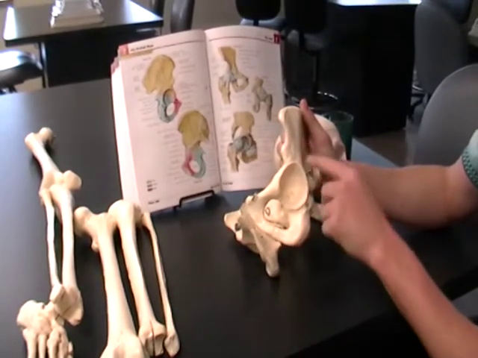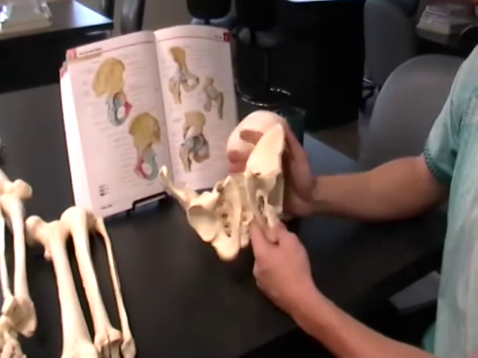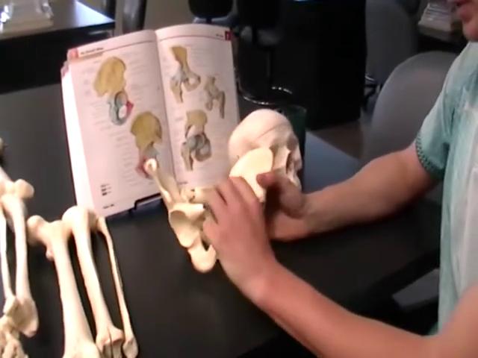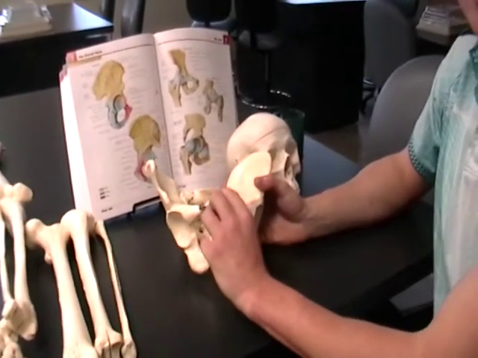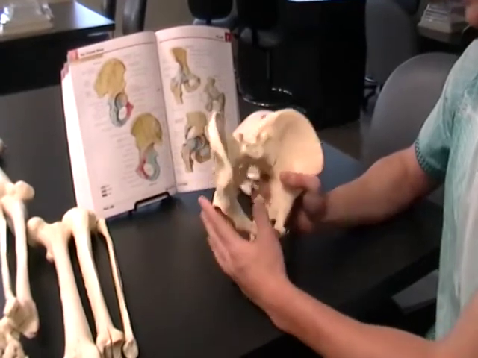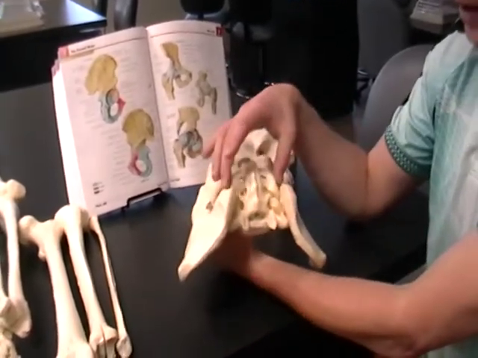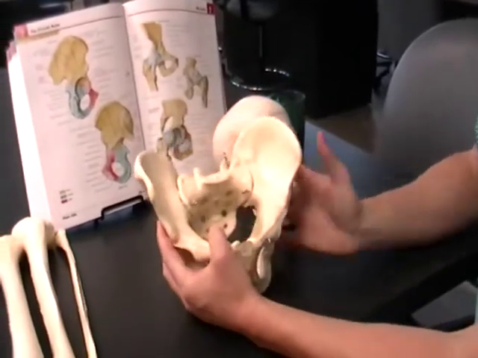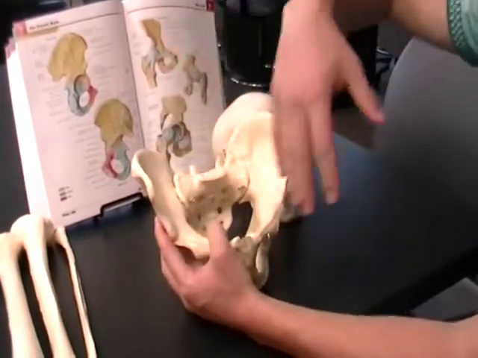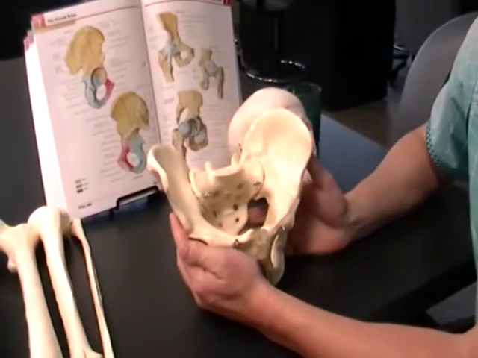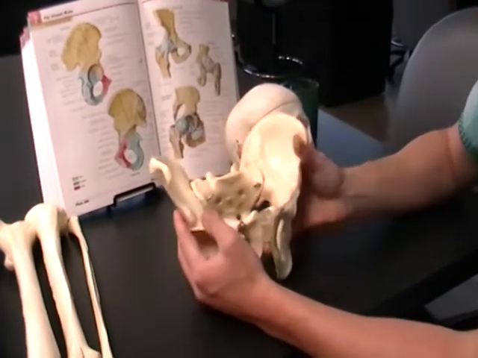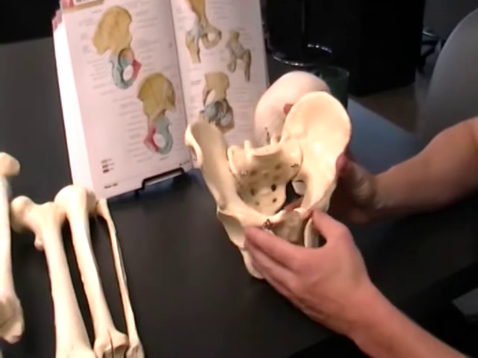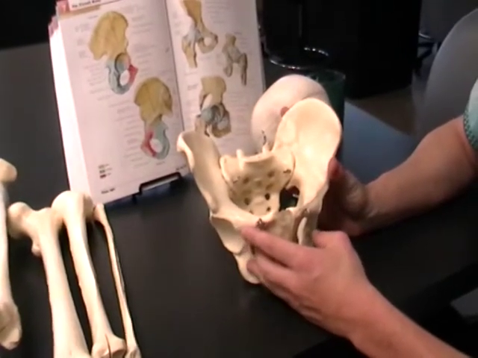There are three separate bones located within here that are fused anteriorly by what's called the pubic symphysis, and that are fused on the posterior aspect at the sacrum. All of these structures put together, fused to form this one giant structure, is called the pelvis. And as you know, within the pelvis is where the reproductive organs are housed and protected.